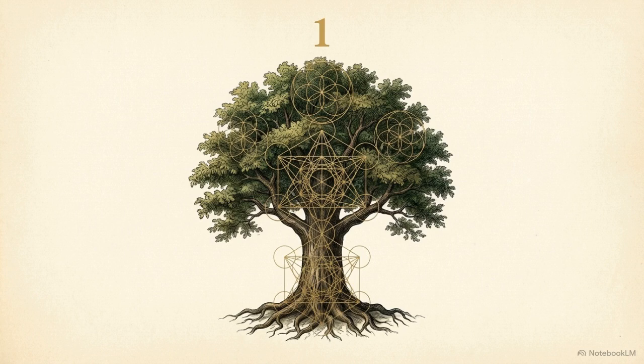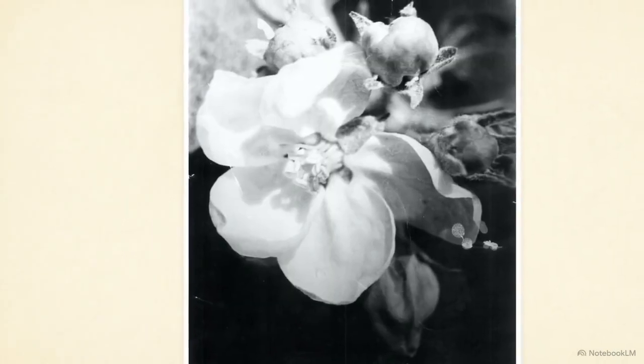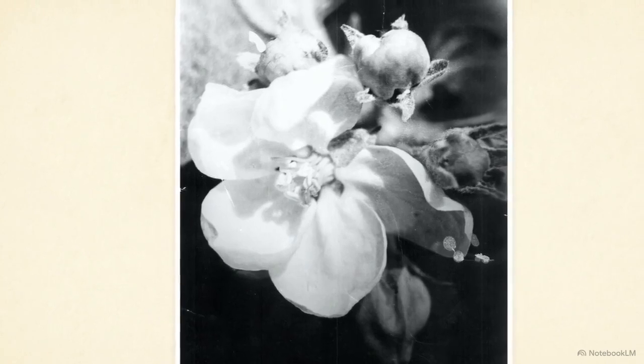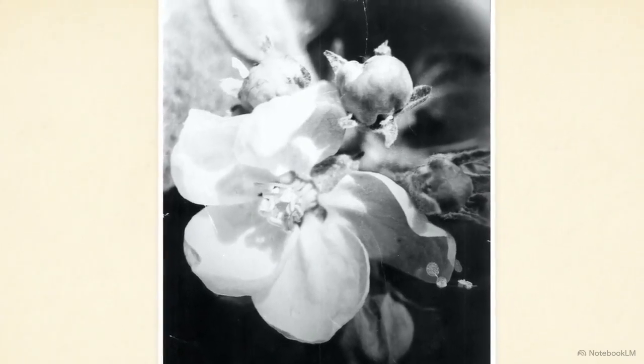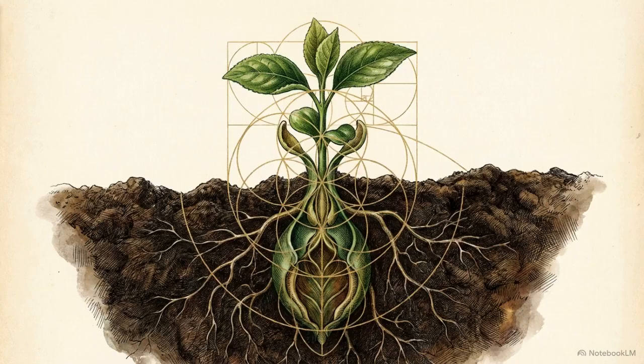You start with a mature tree. That tree produces a flower. Over time, that flower morphs into a fruit, like an apple or a cherry. Inside that fruit sits a seed. Eventually, that seed falls to the earth, birthing a new tree.